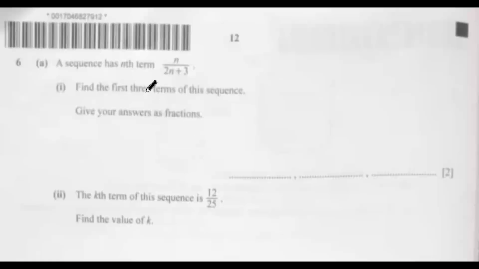A sequence has nth term n over 2n plus 3. Find the first 3 terms of this sequence. Give your answer as a fraction. So when n is 1, you have 1 over 2 times 1, that is 2, 2 plus 3. So you have 1 over 5 as the first one. Then when n is 2, you're going to have 2 over 7. And when n is 3, you have 3 over 9, which is 1 over 3.